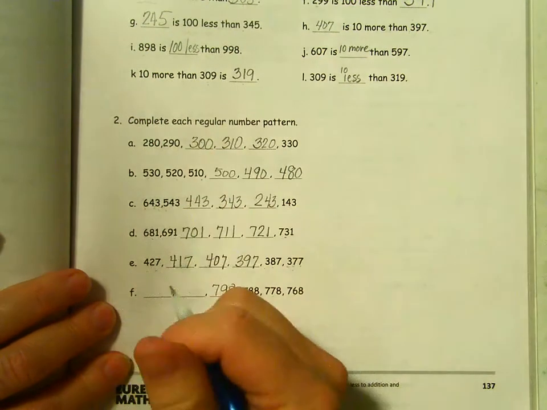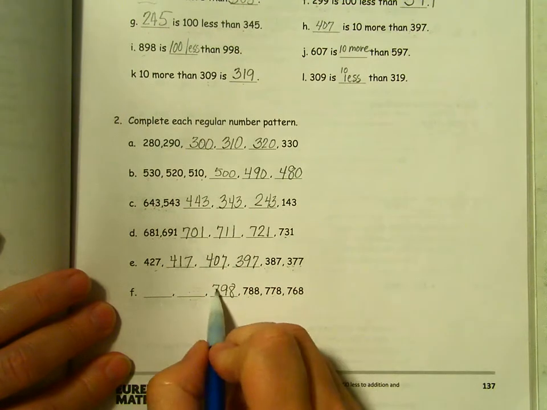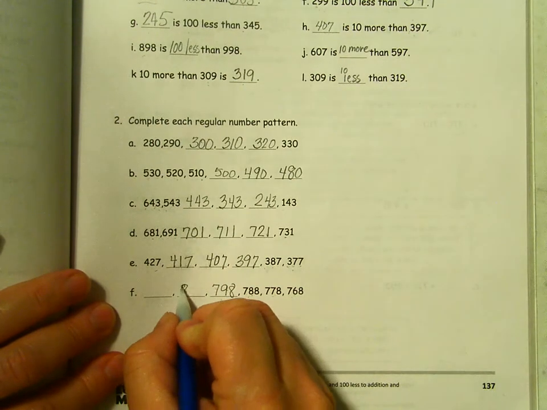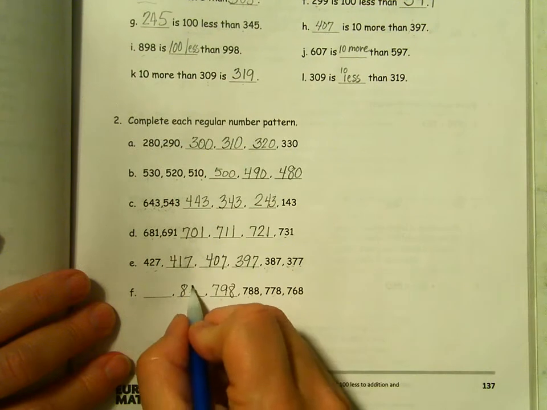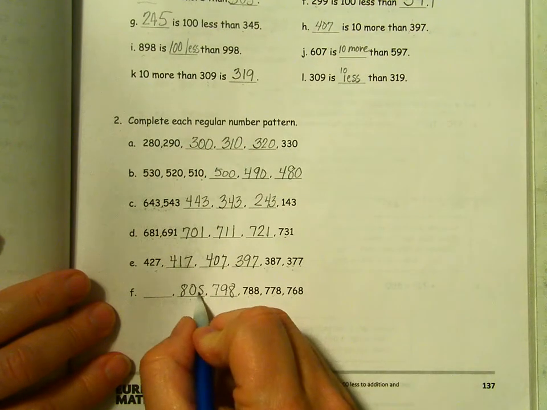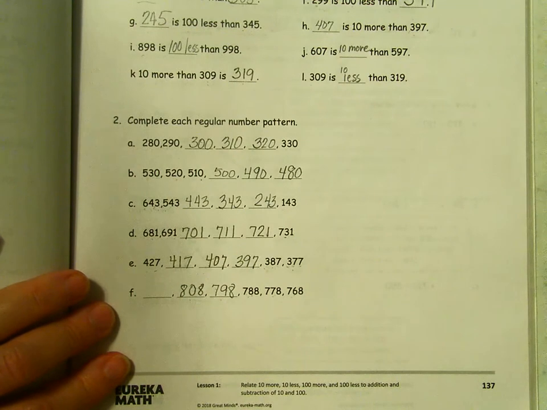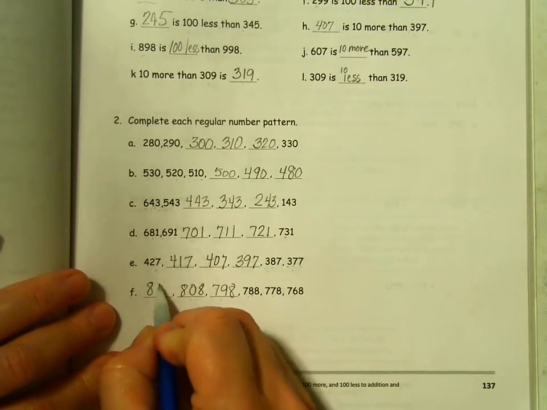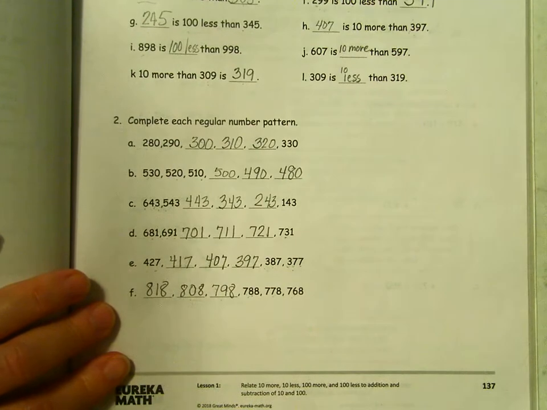So I need to compose those and make them into another 100. So I will have 800, and now I won't have any 10s left, and 8 ones. One more 10, 818.